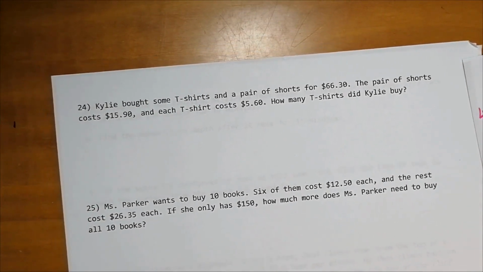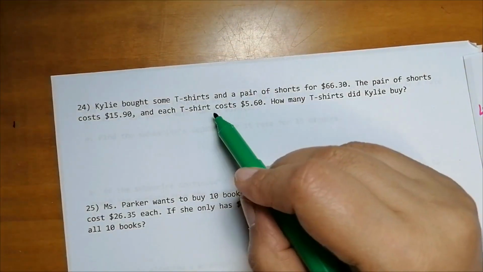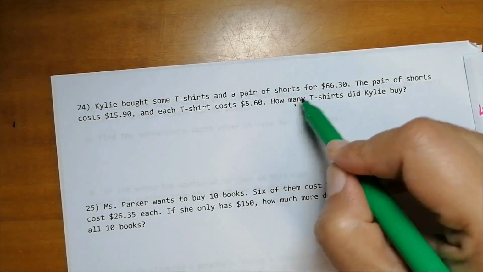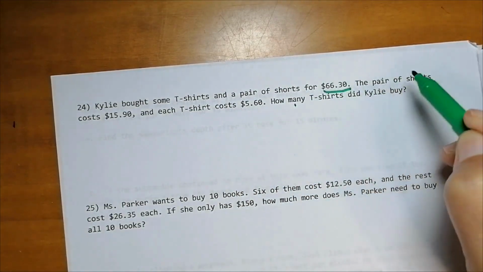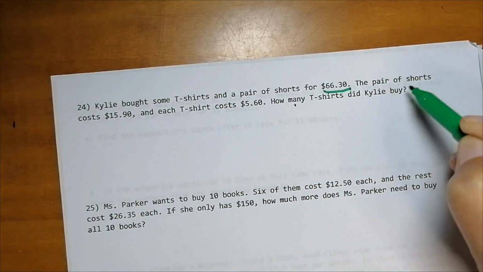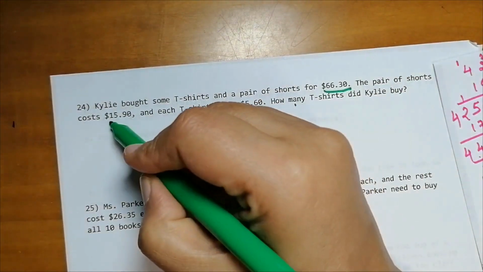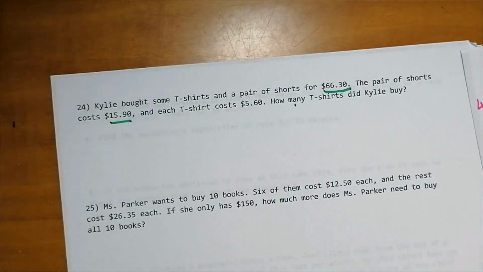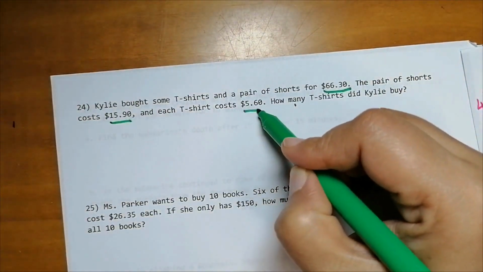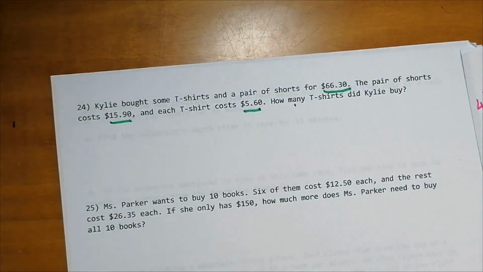Okay, Kylie bought some t-shirts and a pair of shorts for $66.30. The pair of shorts costs $15.9 and each t-shirt costs $5.6. How many t-shirts did Kylie buy?